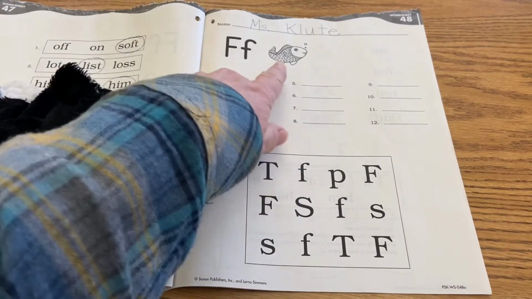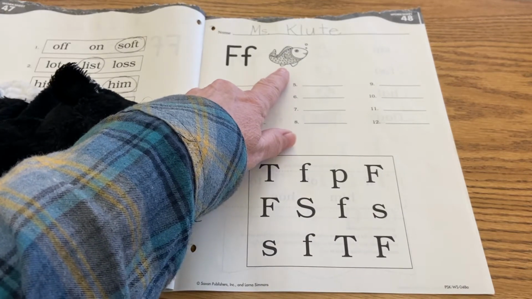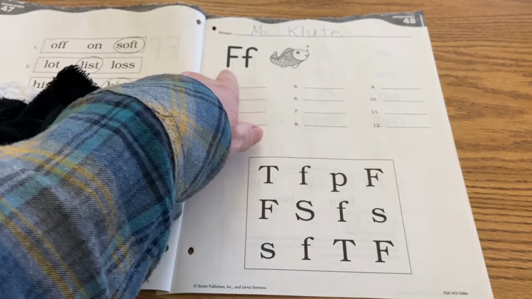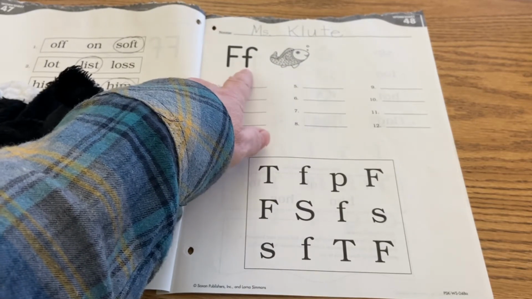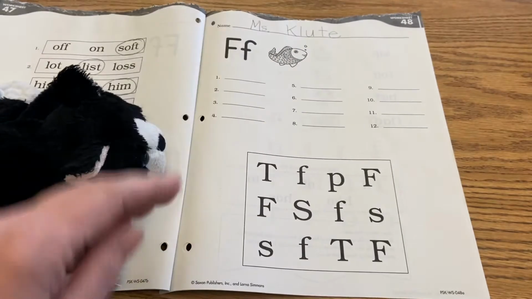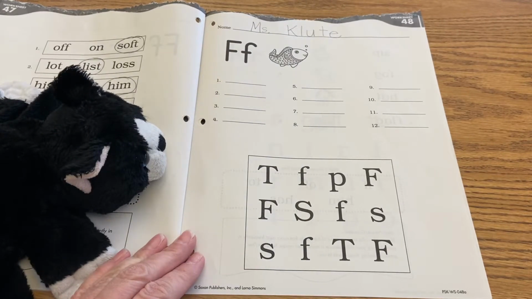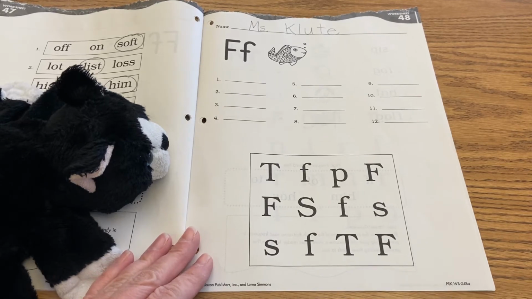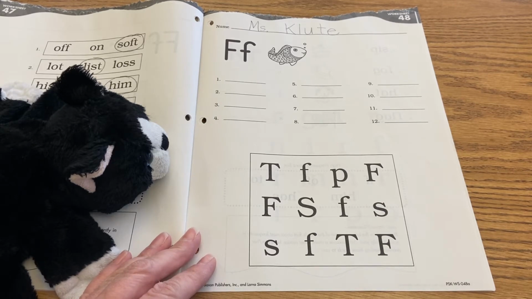All right, point to the picture of the fish. Say fish, fish. Point to the capital F, point to the lowercase f, fish. Okay, so we're going to do our spelling test today. And our spelling test just means you're writing the beginning sound for the words that I say. Okay, so the first one, and we're going to use our lowercase letters today, not capital letters, we're writing lowercase letters.